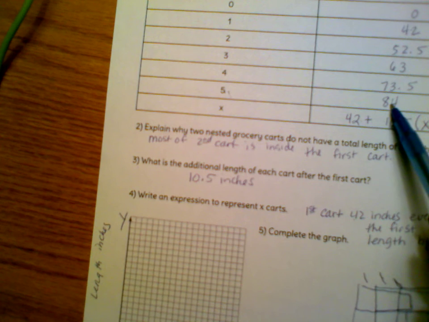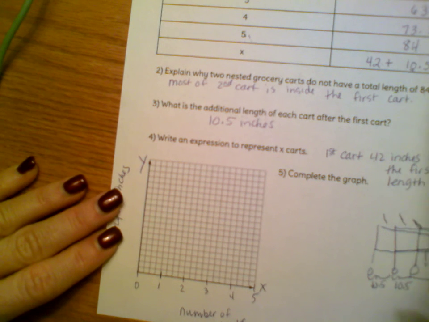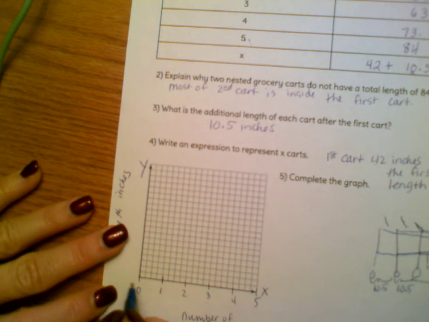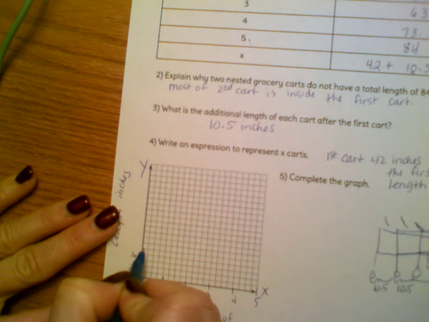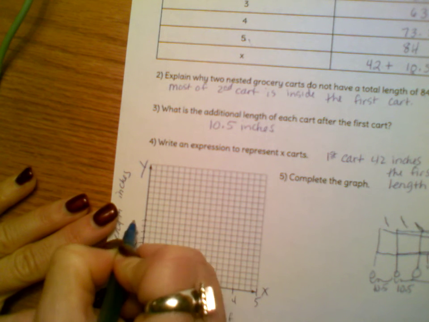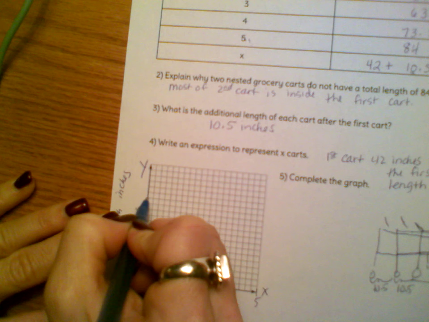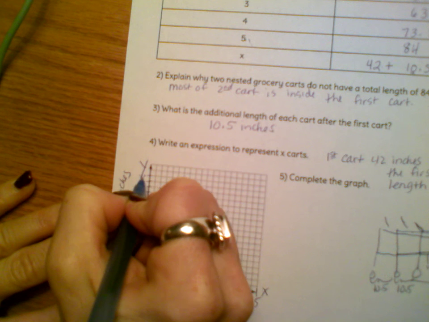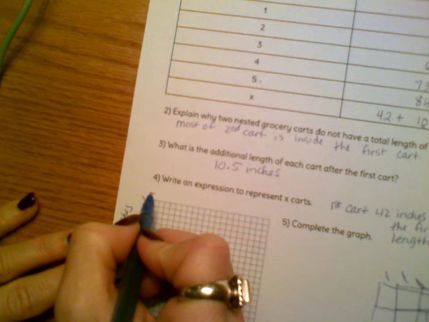And I need to go up to 84, and there's 20 lines. So 84 divided by 20 is, well, 80 divided by 20 would be 4. So I'm going to go up by 4. So that would be 4. Here would be 8, 12, 16, 20, 24, 32, 40, 44, 48, 56, 64, 72, 80 would be here, so the 84 would just be one line above.